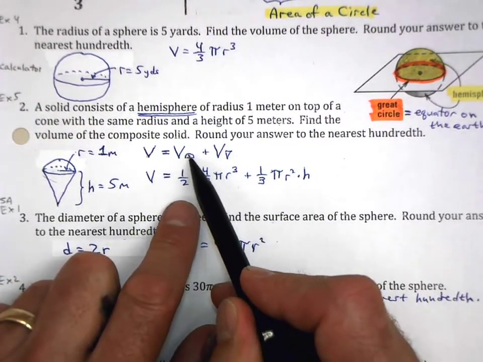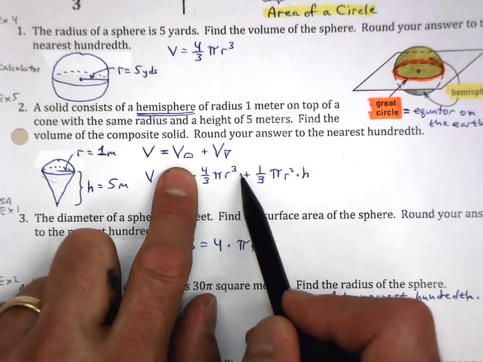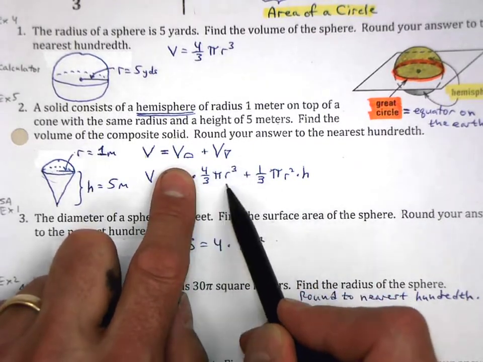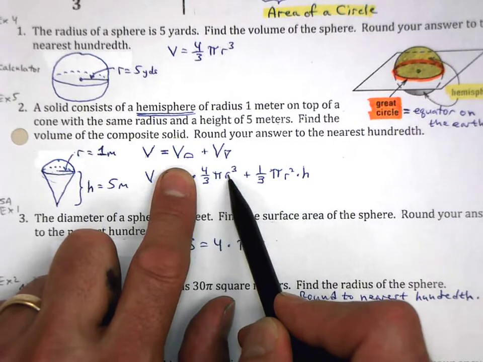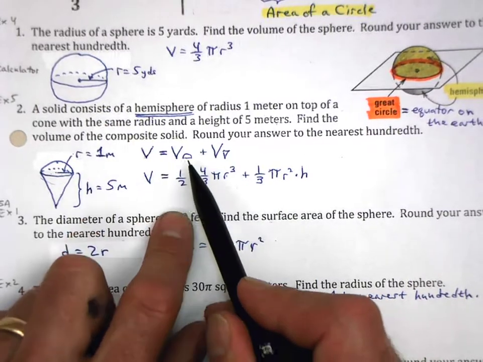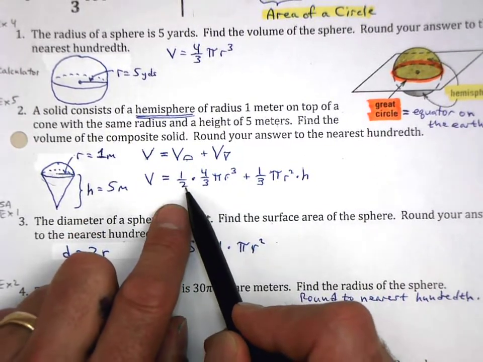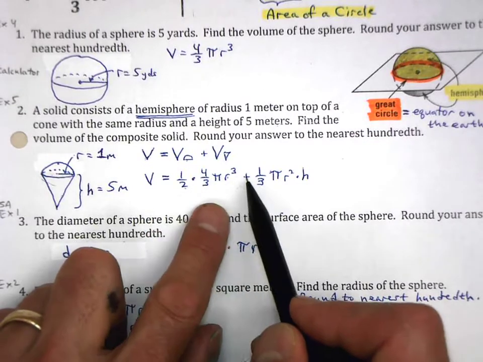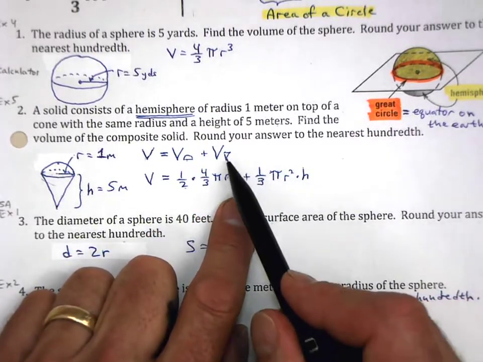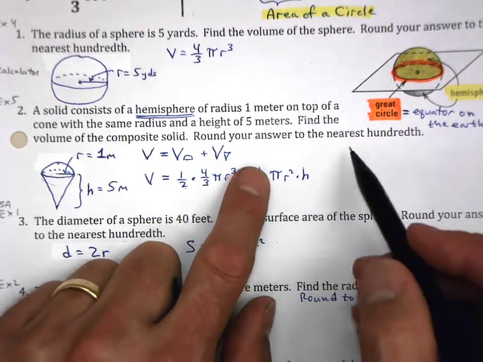So the volume of the hemisphere uses the volume of a sphere, 4/3 pi r cubed, and then because it's a hemisphere, we only want 1/2 of that. And then we add that to the volume of a cone. Remember the volume of a cone?